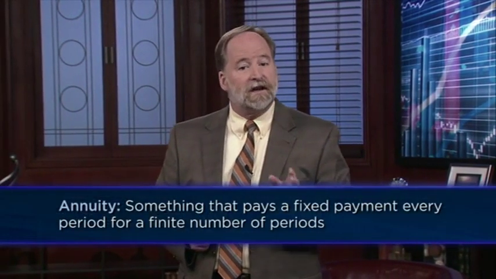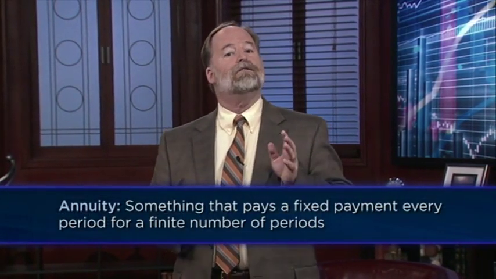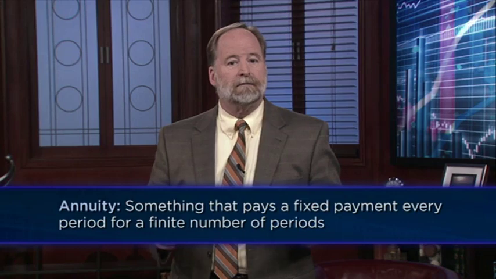Okay, let's look at the value of an annuity. Recall that an annuity is something that pays a fixed payment every period for a finite number of periods. If the number of payments is fairly small, then you can just calculate the present value of each payment and add them up. But if we're talking about a 30-year mortgage, then you have to calculate 12 times 30, or 360, individual payments, and then calculate the present value of each one of those individual payments, and then add them all up. What a pain in the neck.